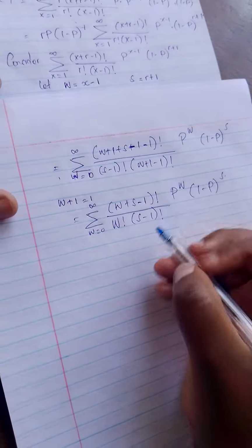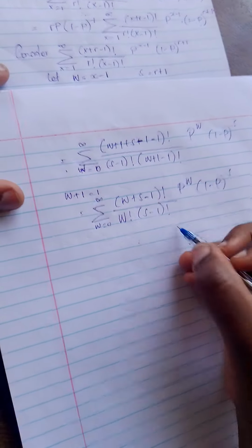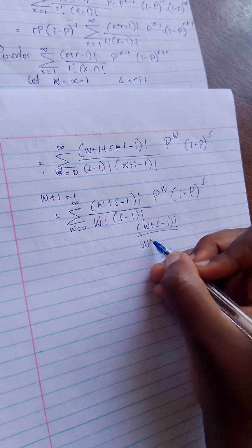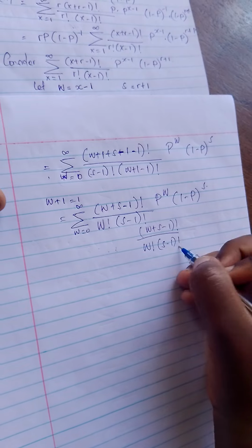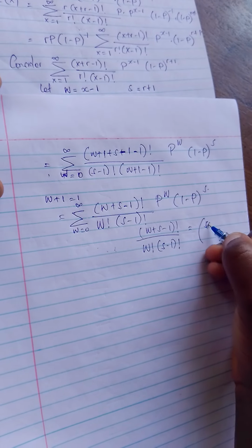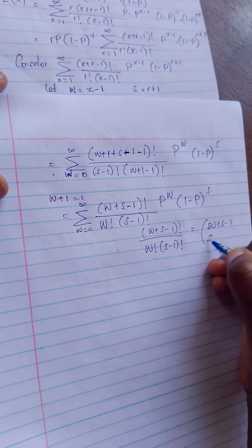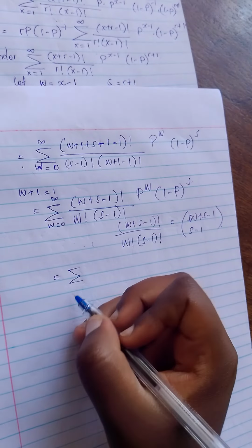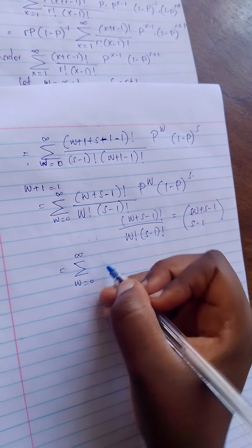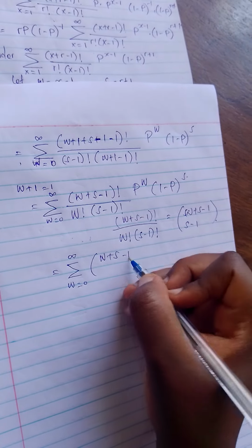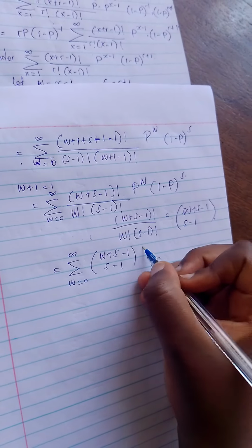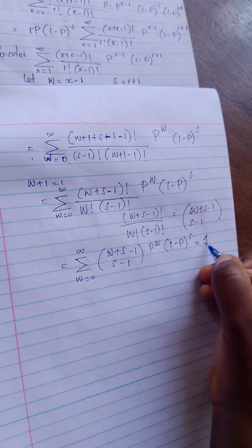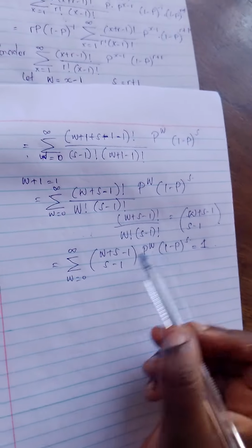So if you see, this is the expansion form. This (w + s - 1)! over w! (s - 1)! is the expansion form of (w + s - 1 choose s - 1). So when we substitute w equal to 0, this will be (w + s - 1 choose s - 1) p^w (1 - p)^s. This will be equal to 1 because it's a probability mass function.